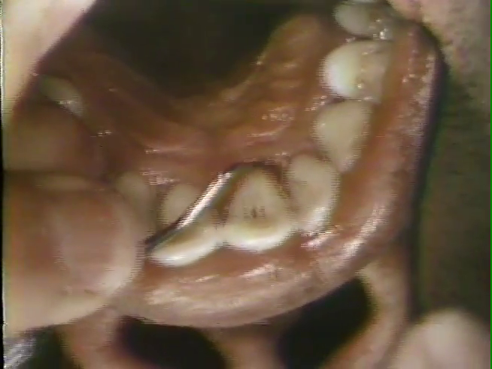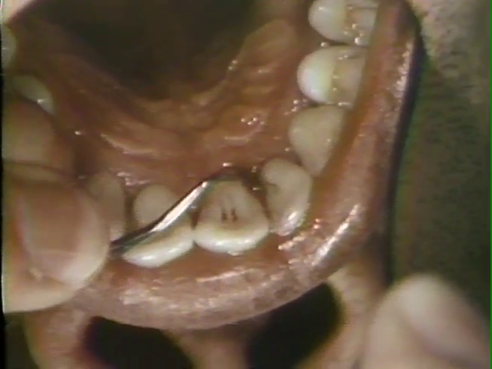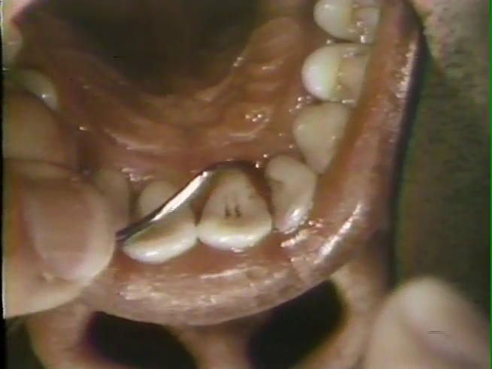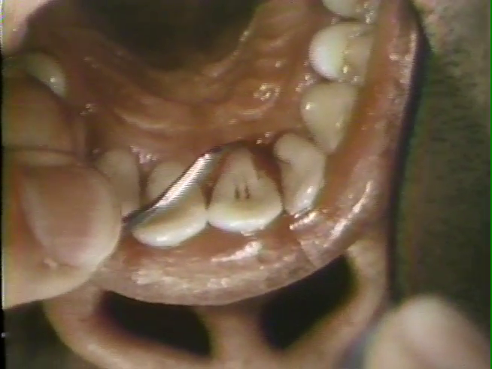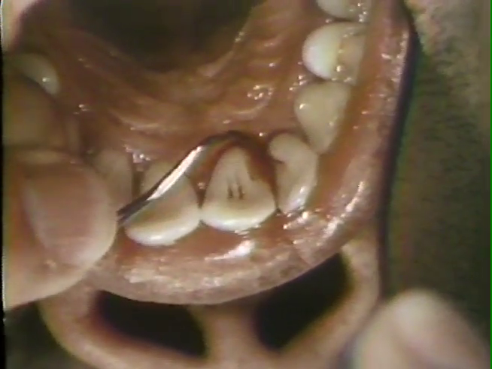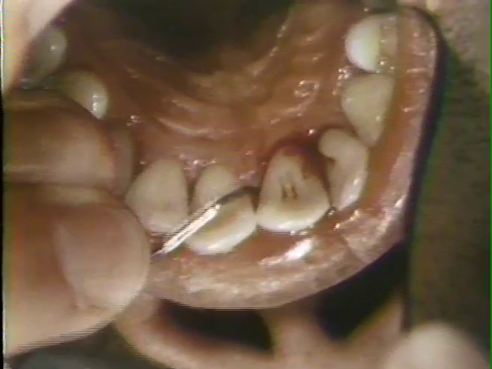On the palatal side, either a jaquette type of sickle scaler or a small curette may be used. Special attention must be paid to the cemento-enamel junction and the interproximal surfaces from the palatal aspect.